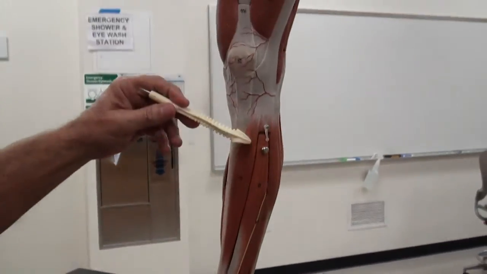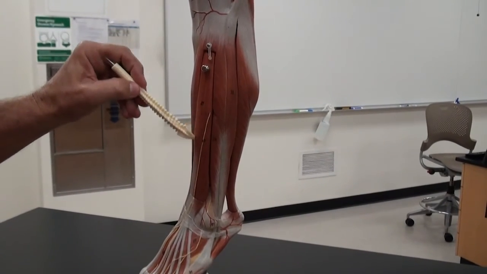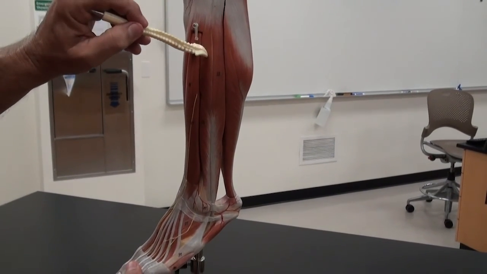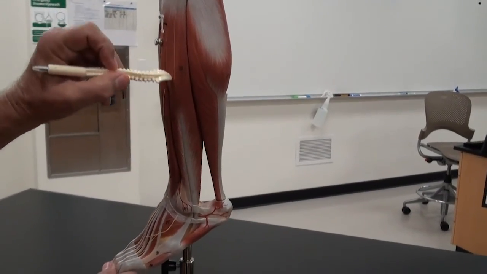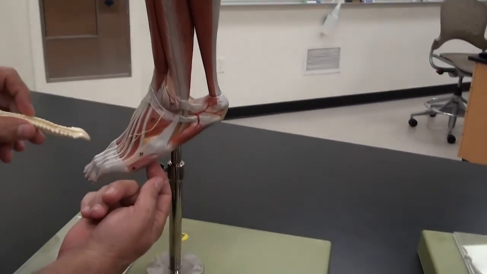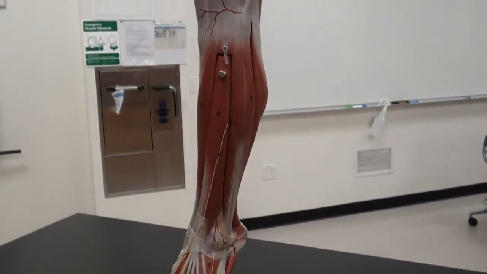On the front of the leg, tibialis anterior, extensor digitorum, fibularis longus. You can tell it's fibularis longus because it's coming into this long tendon that's going to drop underneath the foot. Let's just go with that. That's good.